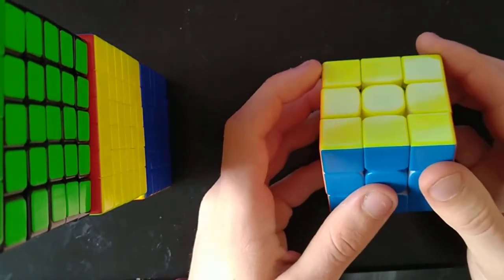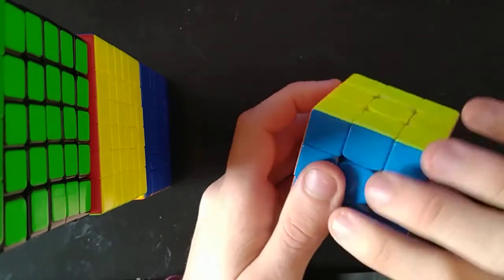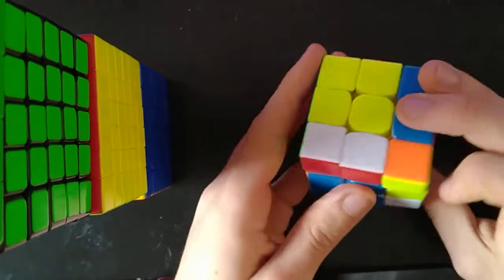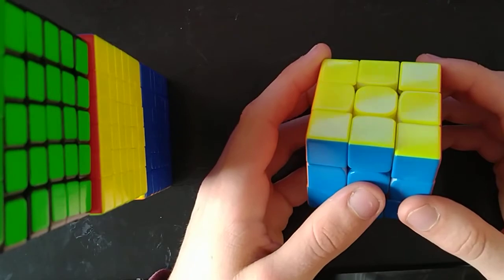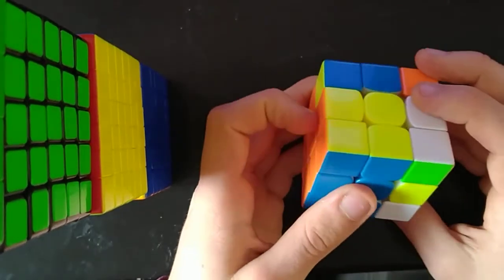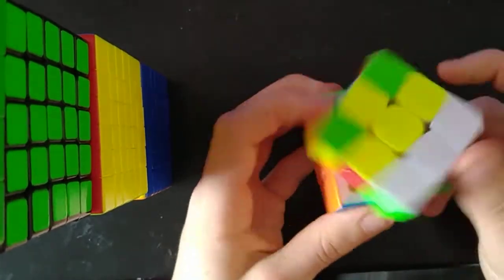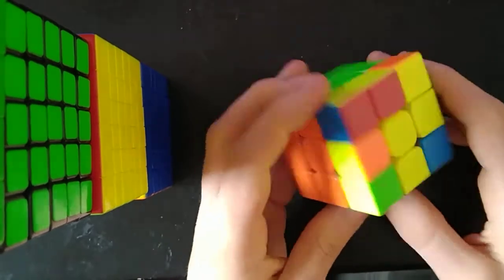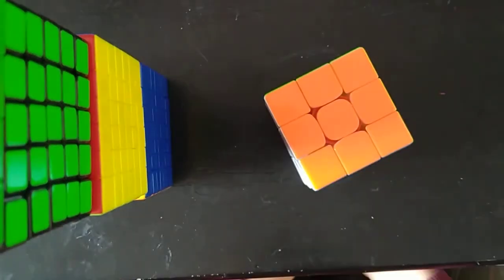So if we, I think tweaking small things from existing algs is the best way.